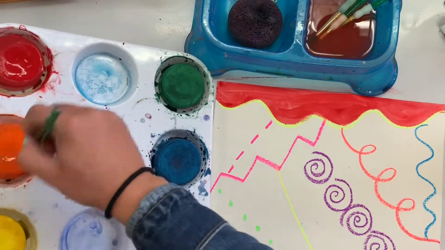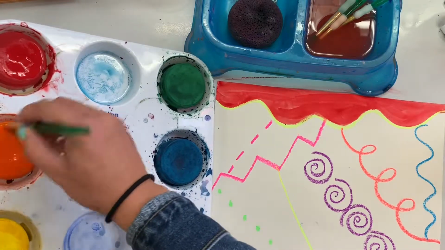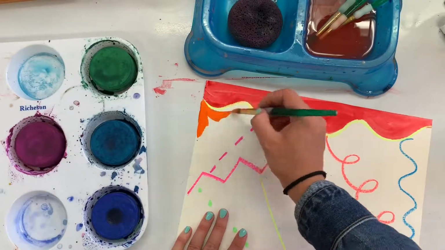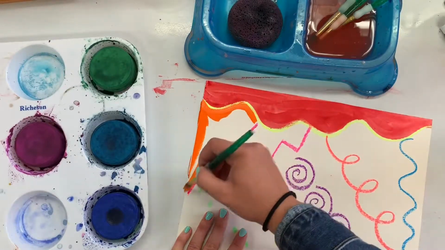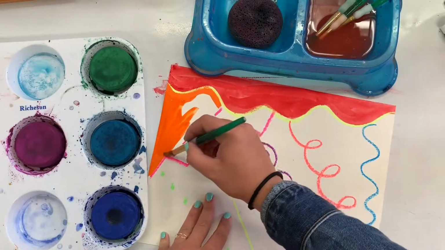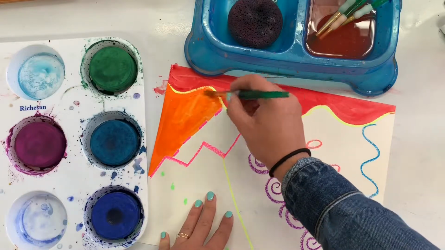Then wipe off on the lip of the bowl or the edge so that you don't drip, and dance around in the paint. The longer you dance in the paint, the brighter your color will be. You only want the paint to be on the hairs of the brush though, so make sure that when you're dancing, you're on the tippy toes. You'll notice that the longer you dance, the brighter your color will be. But you do also want to have enough water.